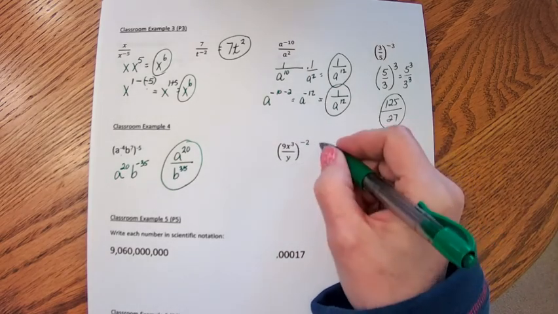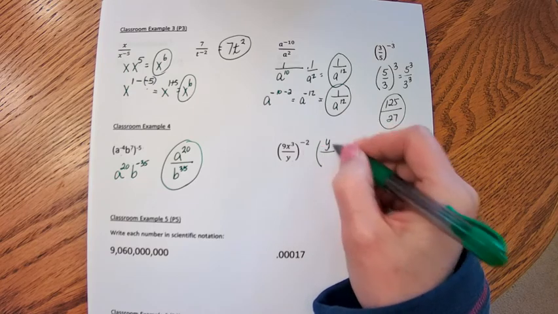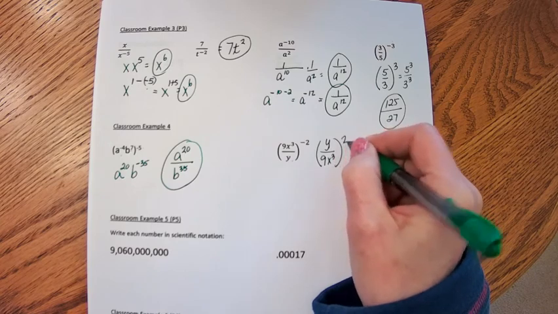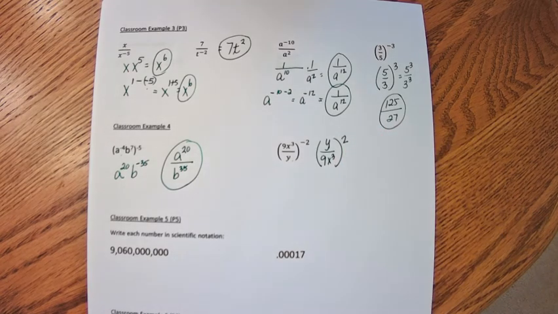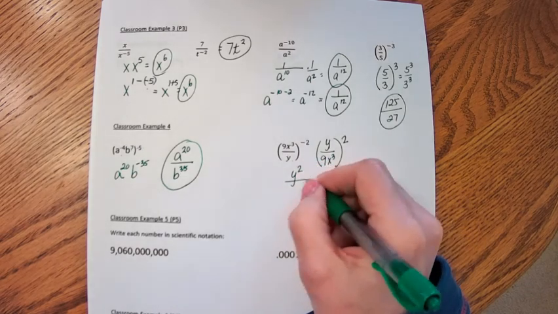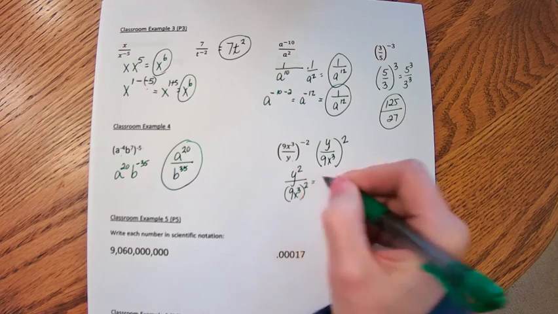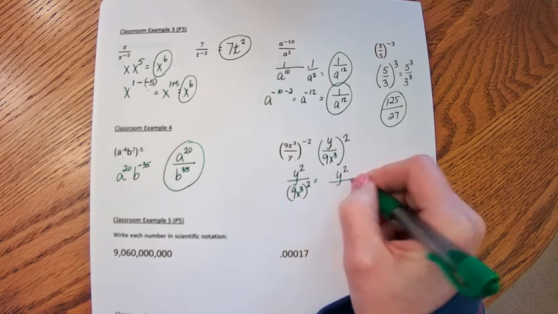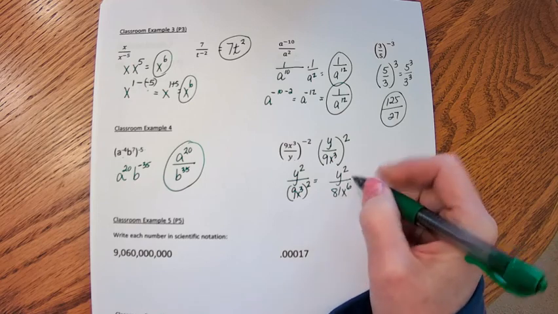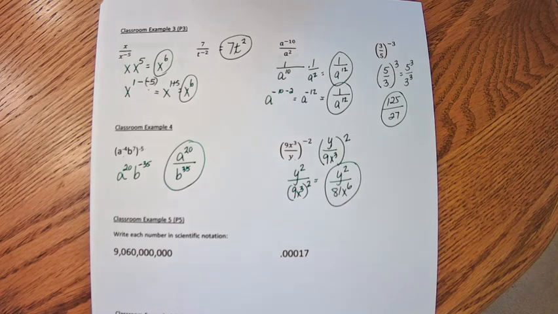This fraction raised to the -2 is the same as move the denominator up, move the numerator down, and give it a positive exponent. So that's the same as y squared over 9x to the third, squared. So my final answer would be y squared over 81 x to the 6th, because when you raise a power to a power, you multiply the exponents.